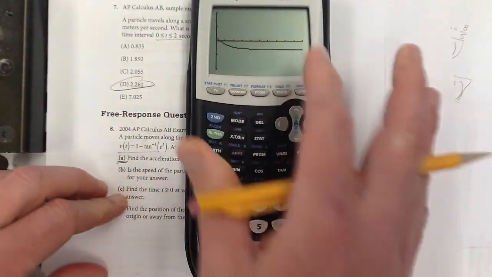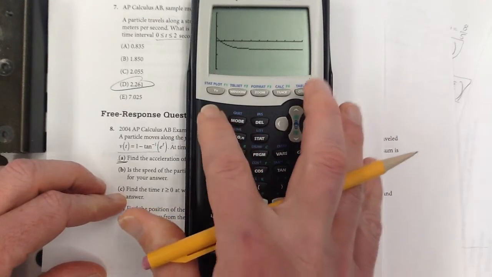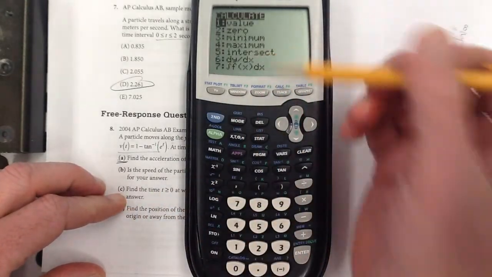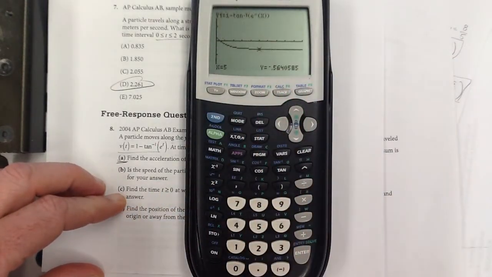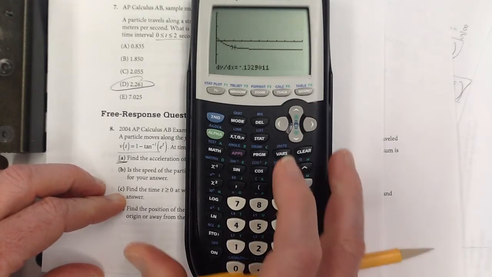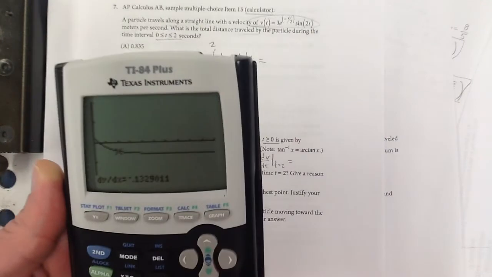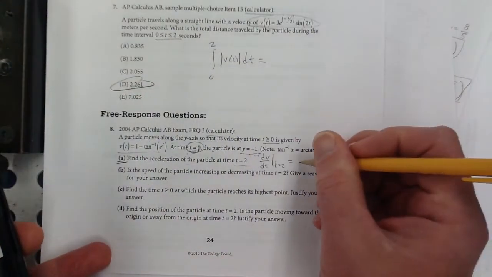Since I have this on screen, I can do second calculate, dy/dx at time 2. It's negative 0.133.